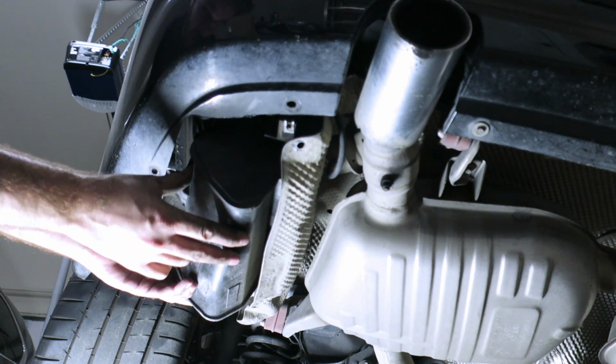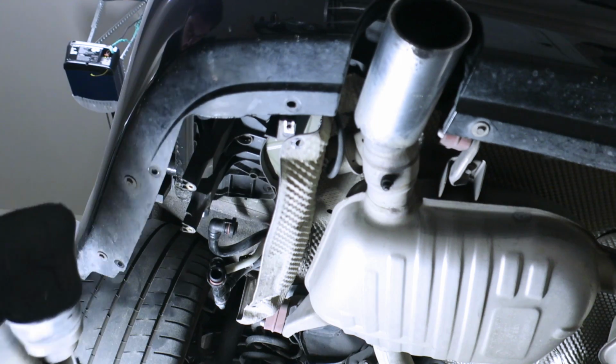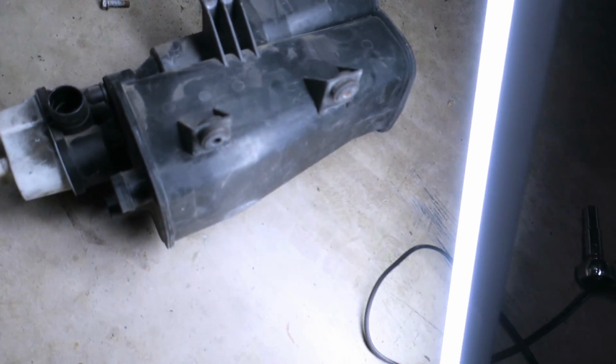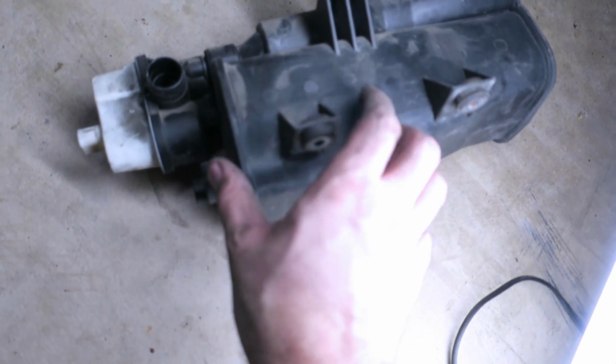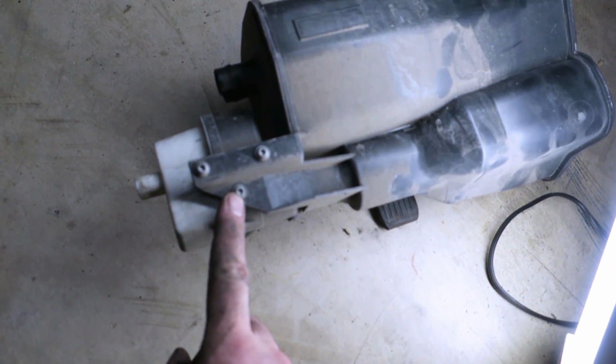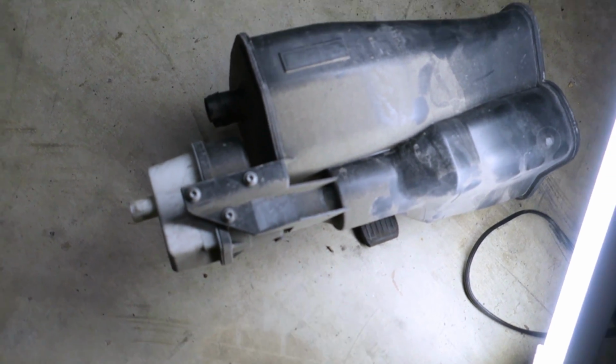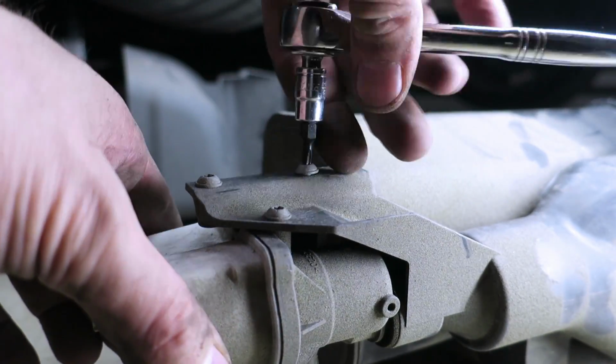Just rotate it this way and come down at this angle. So there she is. Not a bad job overall, not too hard to get it out of the way. And there's the actual pump itself. Looks like there's 3 Torx bits here. Probably T10s, but I'm going to verify right now. Yep, they're T10.